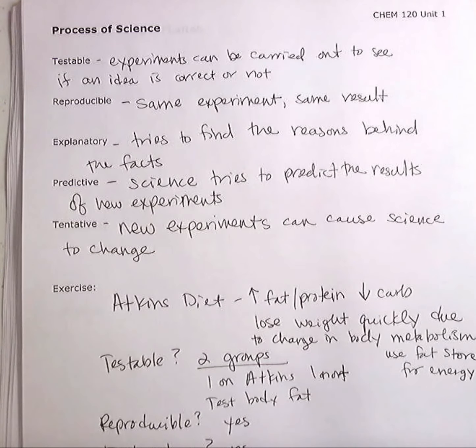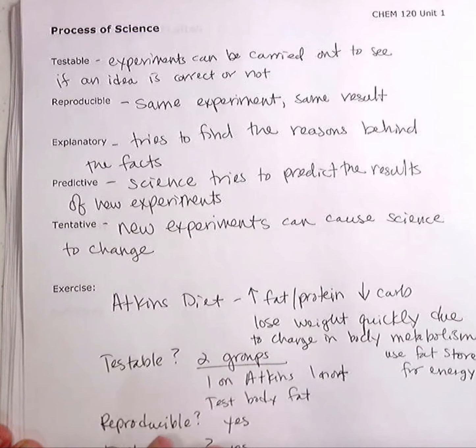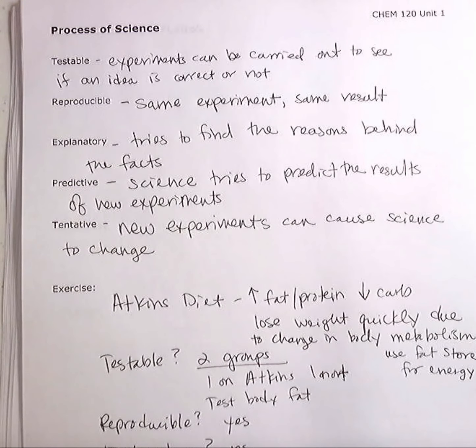Is it predictive? Can it predict the results of other experiments? In this case, somewhat. You might predict that a diet high in carbohydrates and low in fat would cause body chemistry to switch to storing fat and would cause weight gain. So, somewhat.